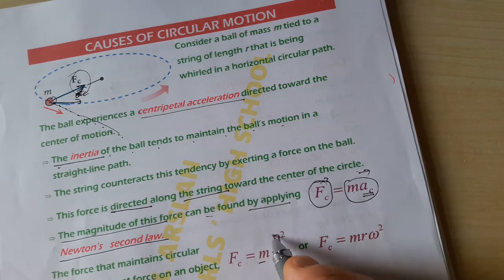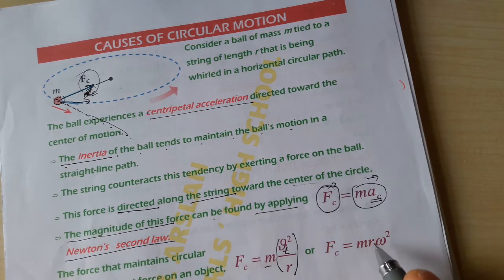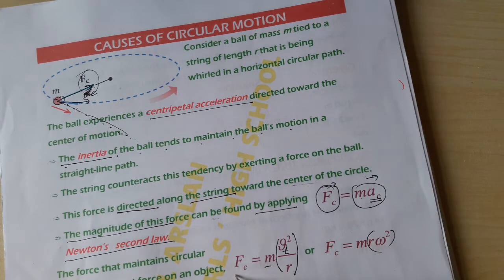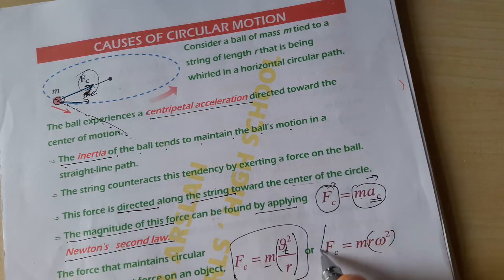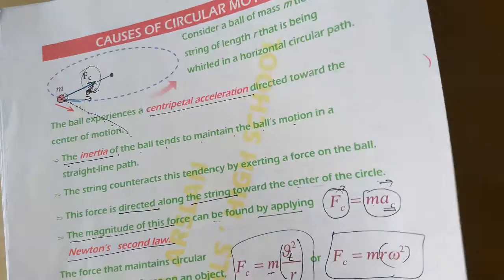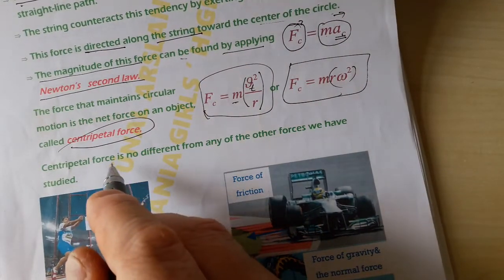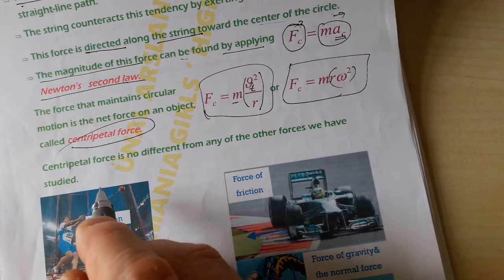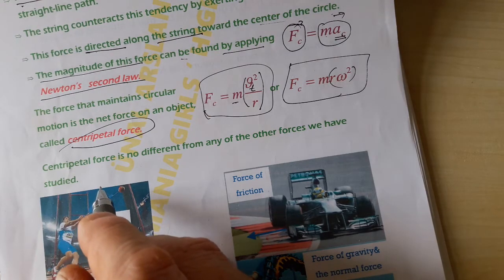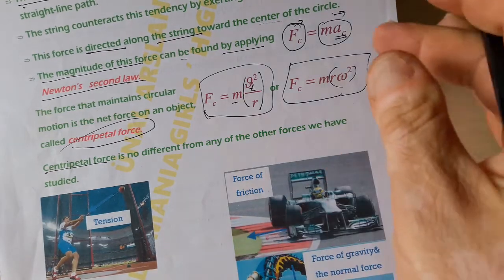So m a_c can be written as v squared over r, tangential speed squared over r, or r times omega squared. So we can also write the centripetal force by these two equations, m v_t squared over r or m r omega squared. As I said, centripetal force is a general force, but every kind of force can be a centripetal force if it causes an object to move on a circle. Centripetal force is no different from any other forces we have studied.